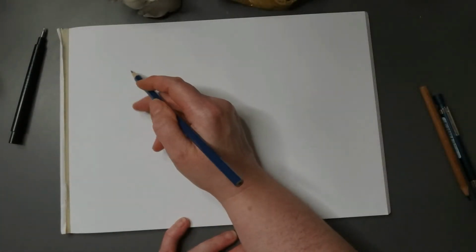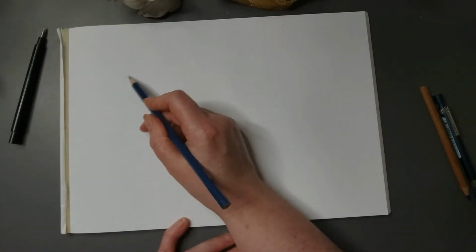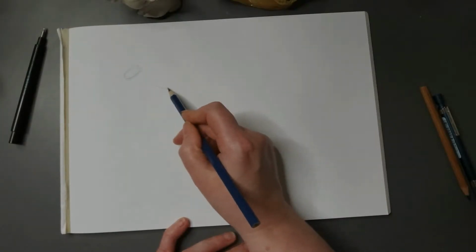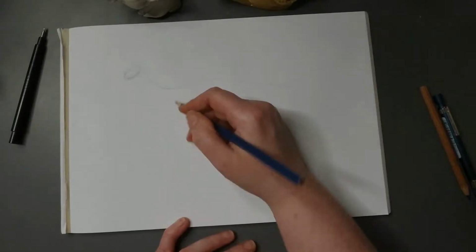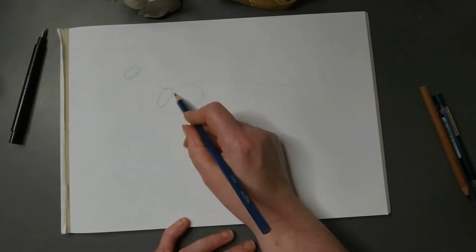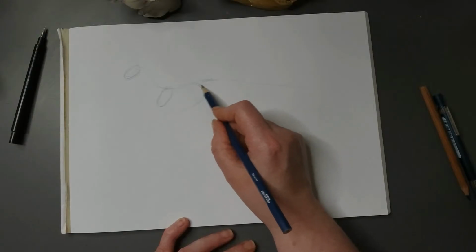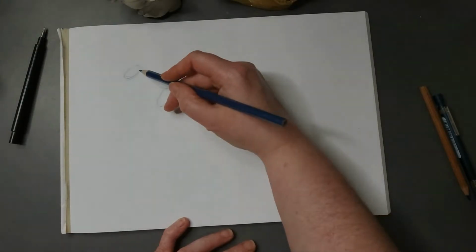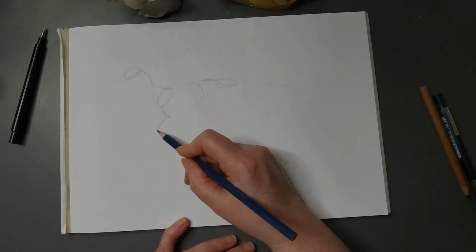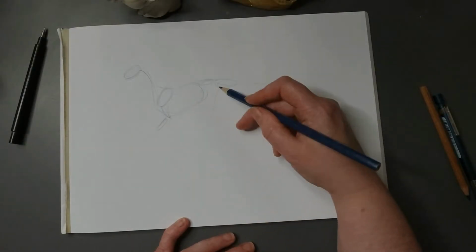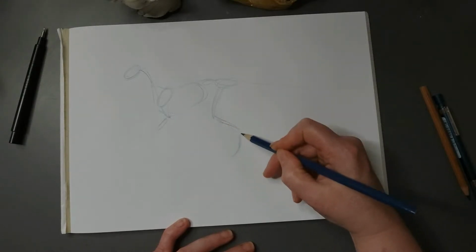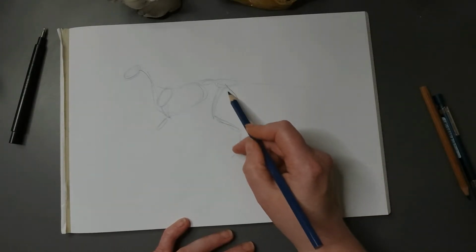So to draw a simple creature, start off with your beanie shapes. Use little lines. And just map in roughly with little beans, little ovals, where you want to put things. And always try and remember your key areas that in theory every animal should have.